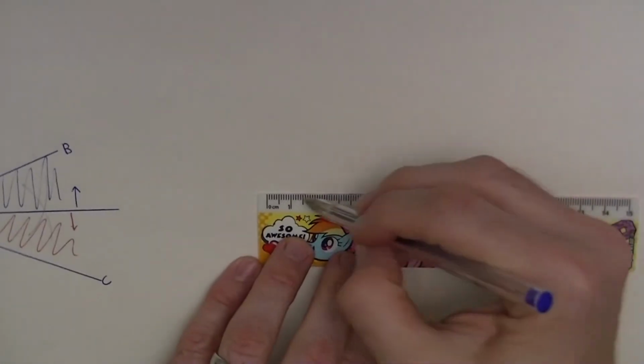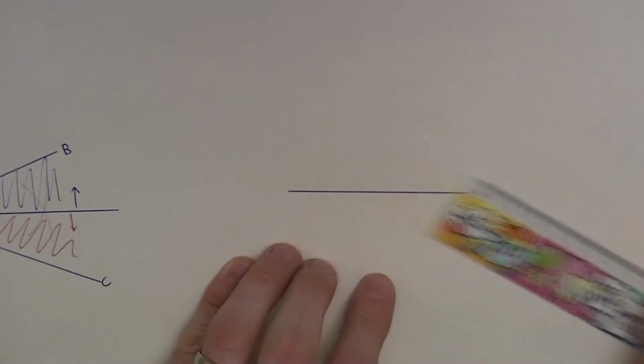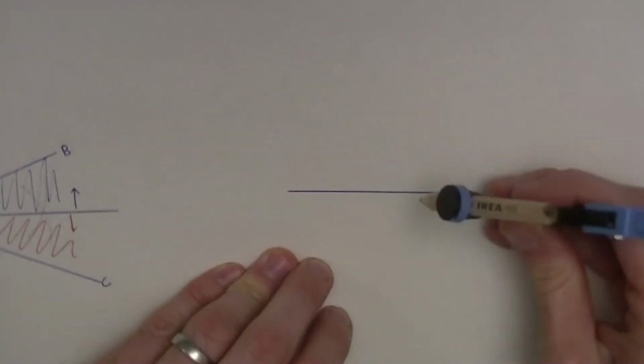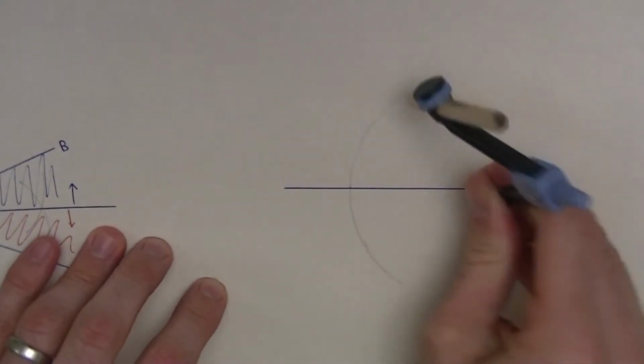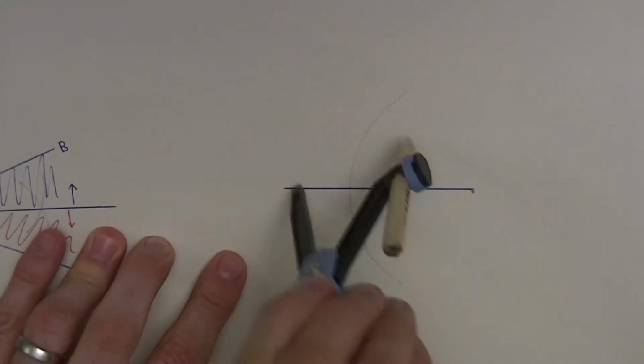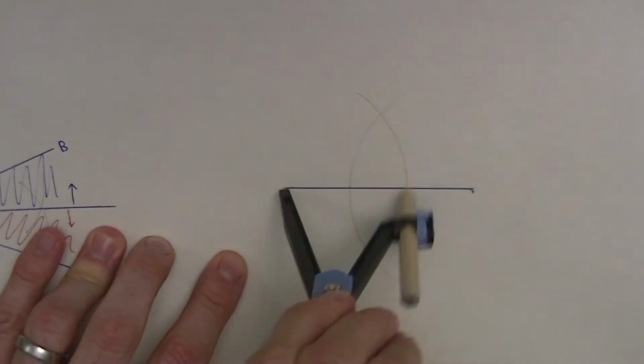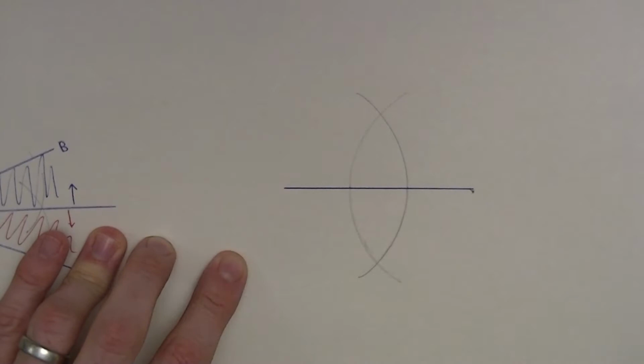As I said, moving on, and you should be familiar with, let's draw a perpendicular bisector. Compass open past halfway, anywhere past halfway, so that I get this overlap when I draw my two arcs above and below the line.